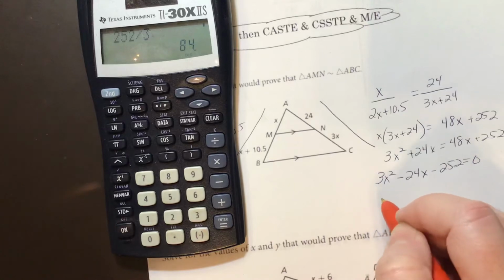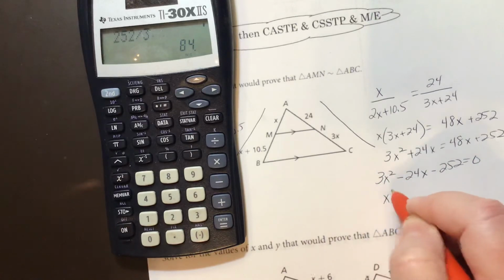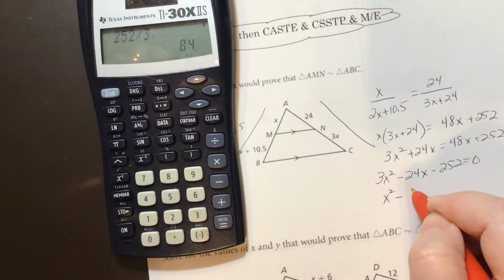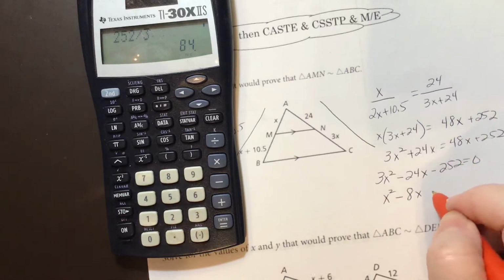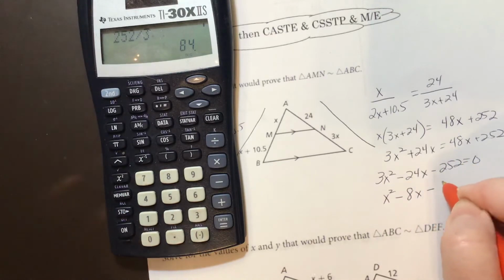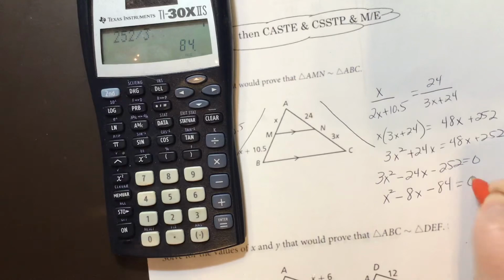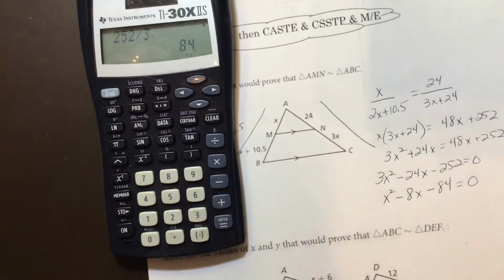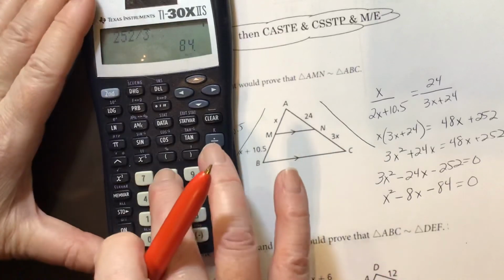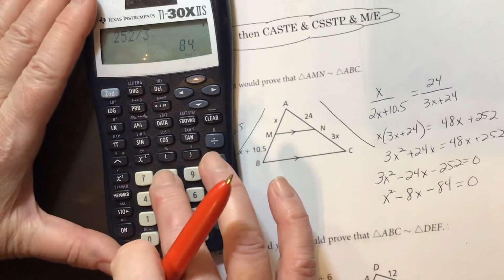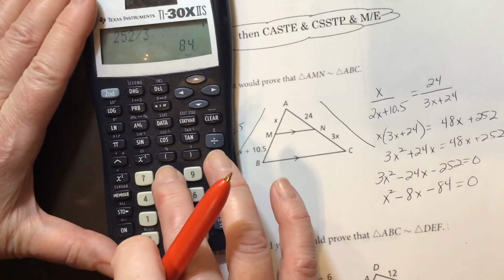So we'll pull out a 3, and we'll have x squared minus 8x minus 84 is equal to 0. And then we could use the quadratic formula to solve this. Or what two numbers multiply to get negative 84 but add to give negative 8?